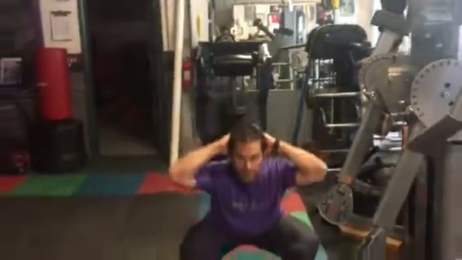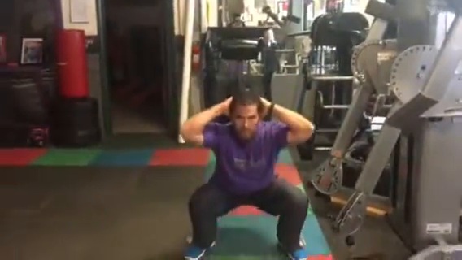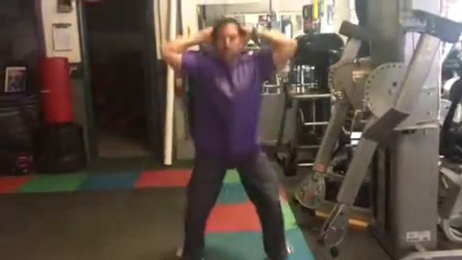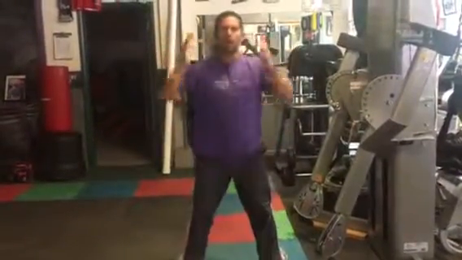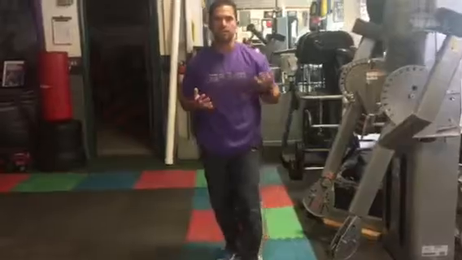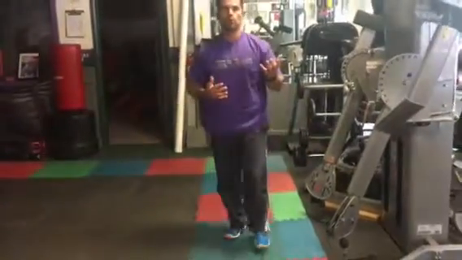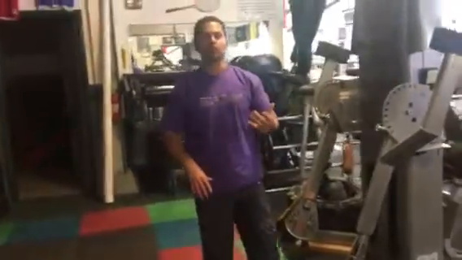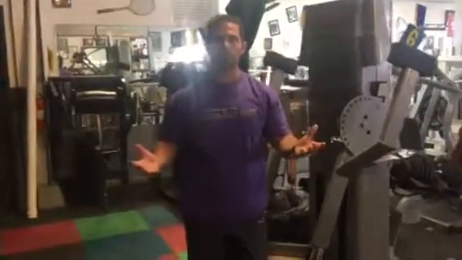So, a dynamic stretch is something like a prisoner squat. Hands up, you're just squatting through a full range of motion. Other examples are walking lunges or stationary lunges, where you're working the body through a full range of motion. And even greater examples where you're using your whole body are things like jumping jacks.